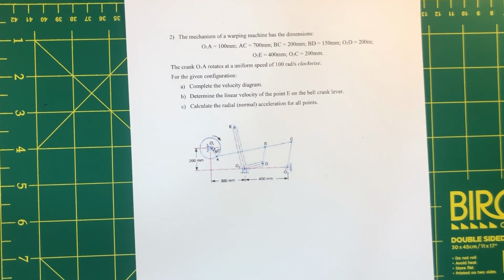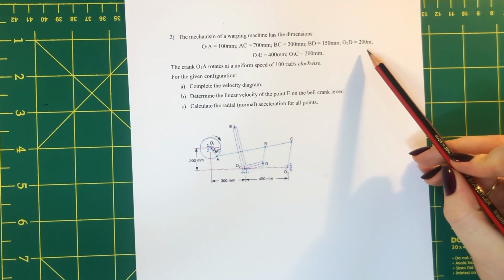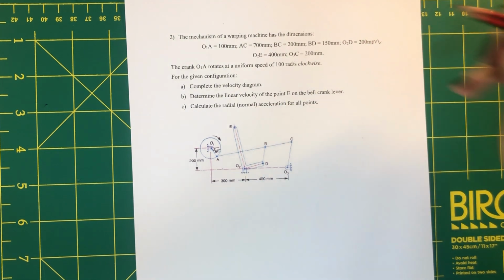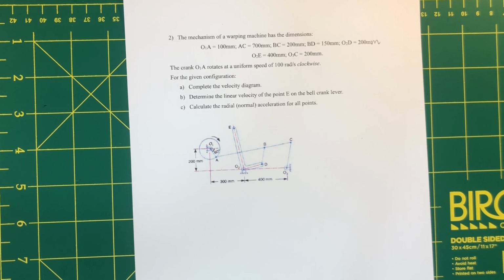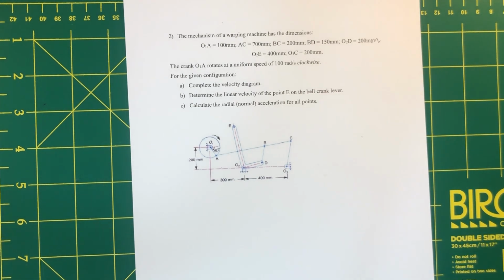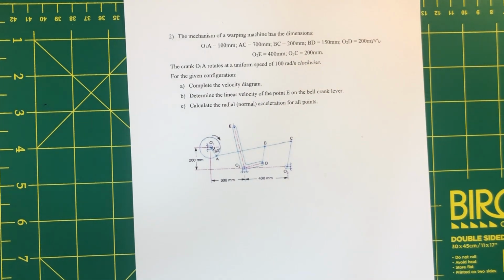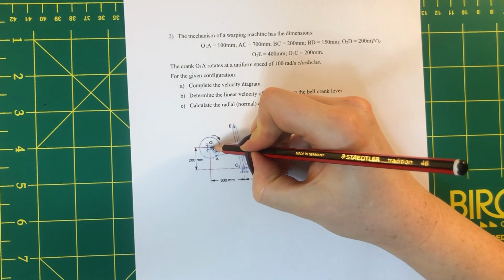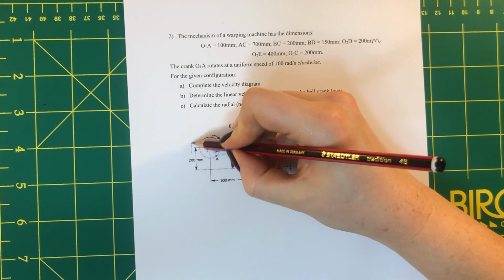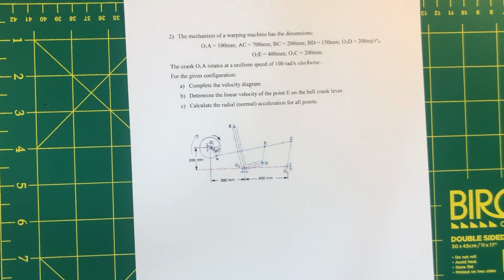The question says, the mechanism of a warping machine has the following dimensions. These are given in millimeters and they are the lengths of your links in the mechanism. The crank OA rotates at a uniform speed of 100 radians per second in the clockwise direction. So O is fixed, A is rotating. You can see the arrows are showing the direction of rotation, and we're asked to find the velocity diagram and point P.